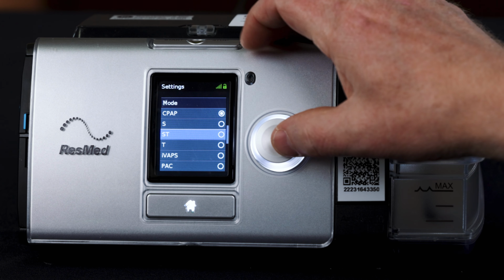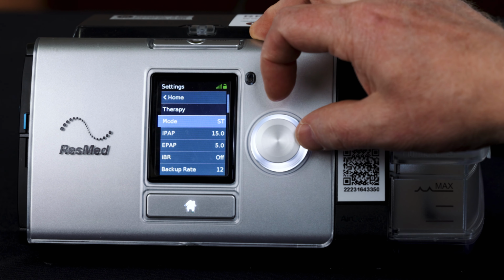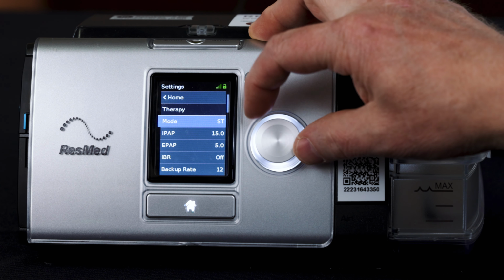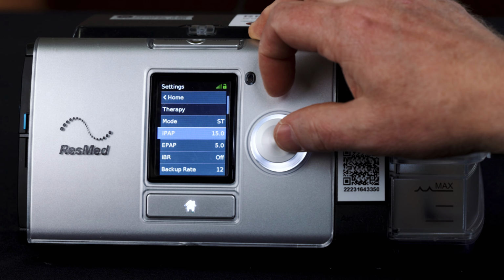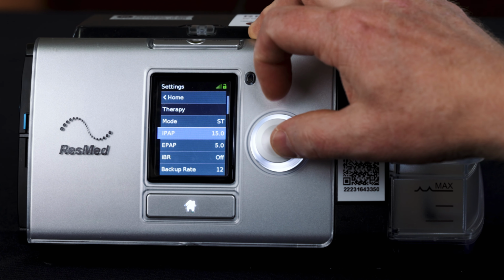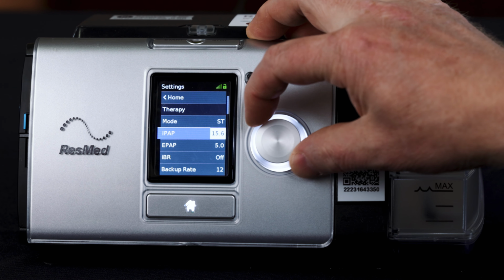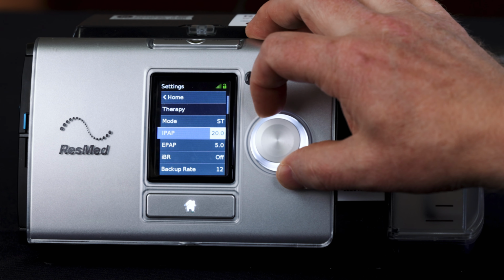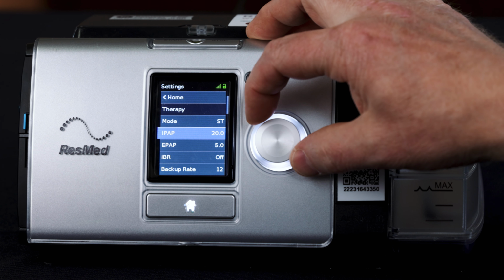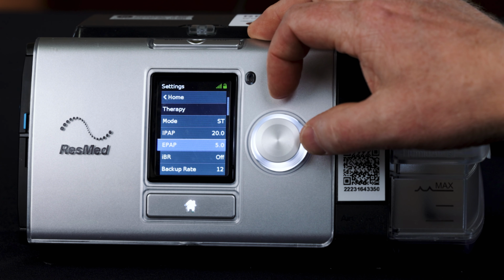The next mode I'm going to discuss is BIPAP mode. So again, based on the physician's orders, just for an example, let's do a BIPAP of 20/5. So you scroll down to IPAP, turn it all the way up to 20. Once you get to 20, then you use the confirmation knob, push it back in, and then scroll down to EPAP to adjust if needed.